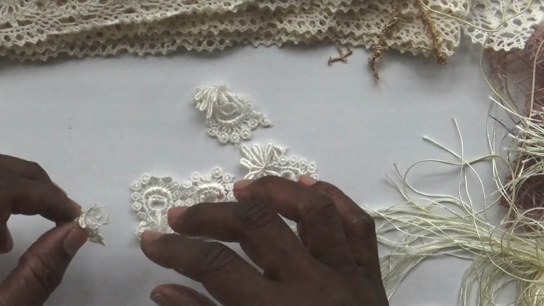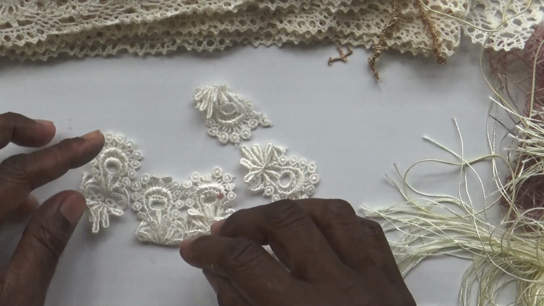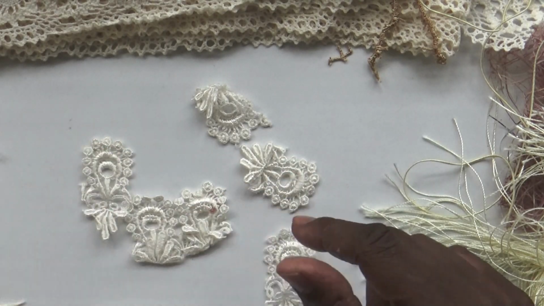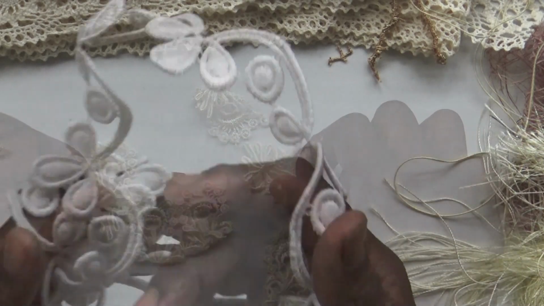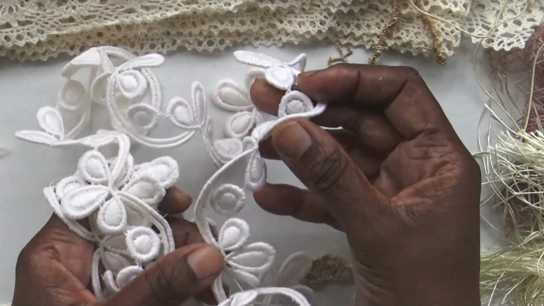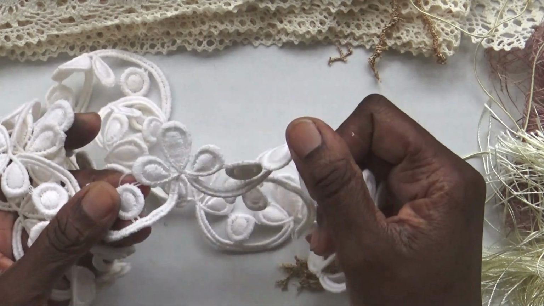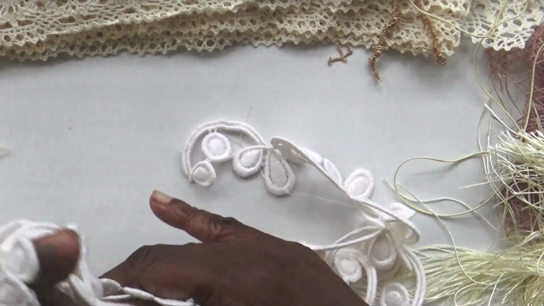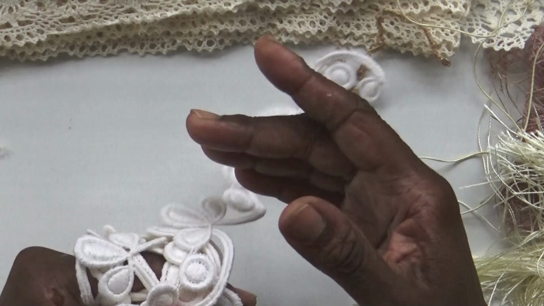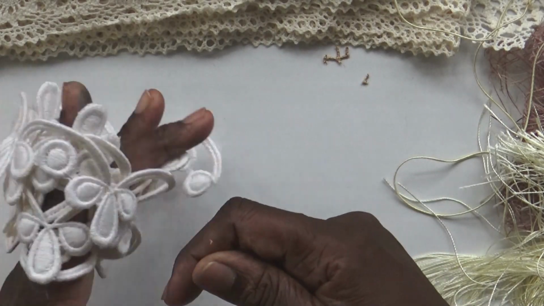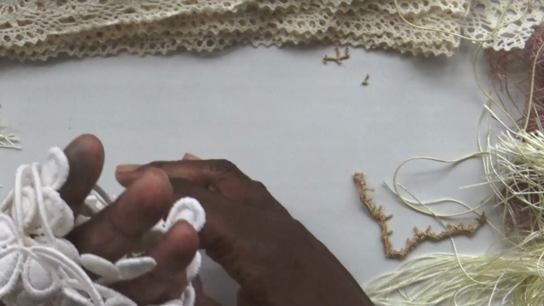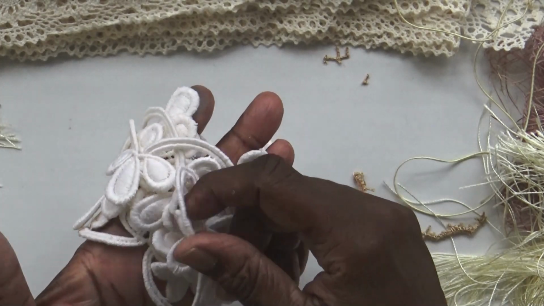I can't remember exactly, but again, very pretty, and it looks very pretty on a project. These can also be dyed. You can tea dye them, coffee, or stain them, or any kind of fabric dye. It feels like it's cotton. Got some ink on my hand.